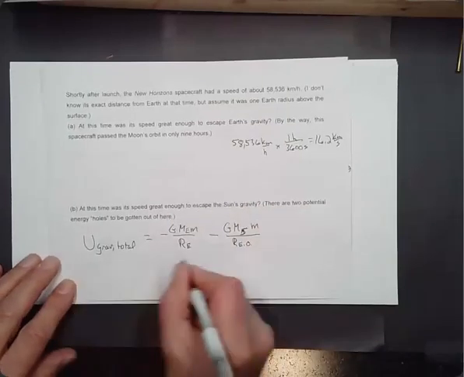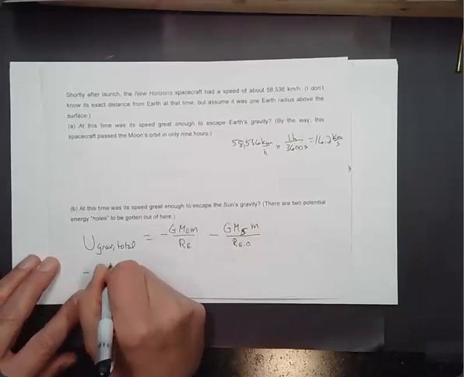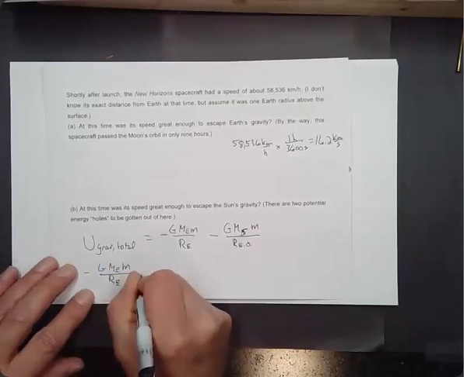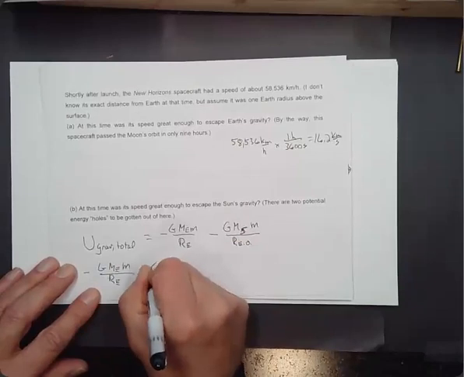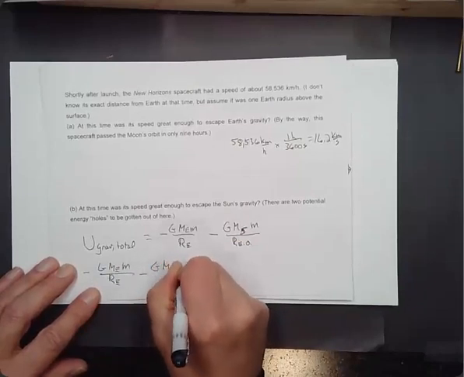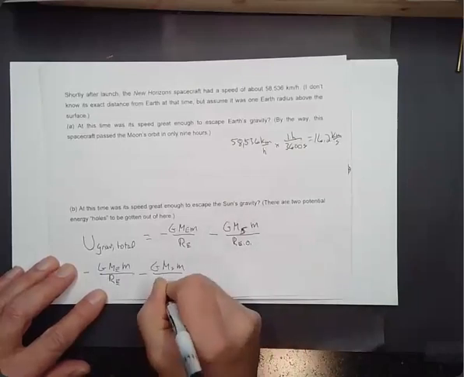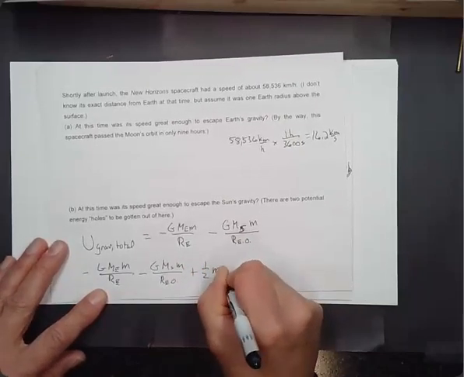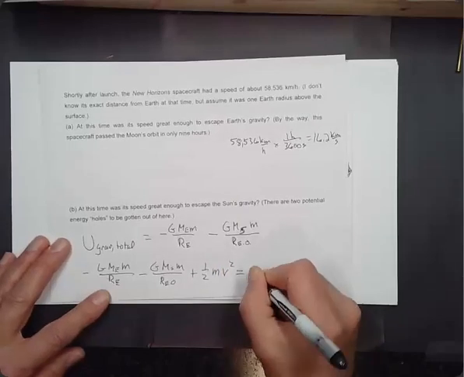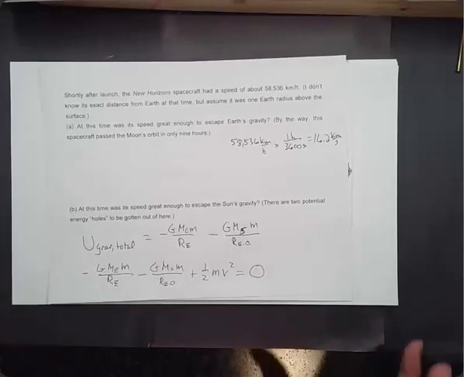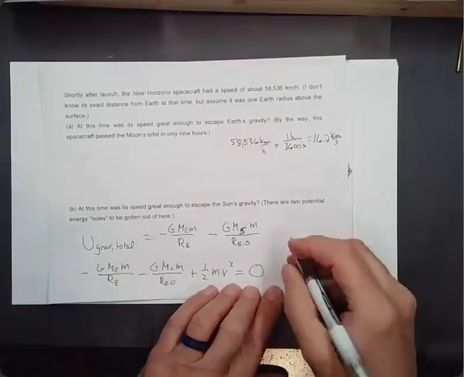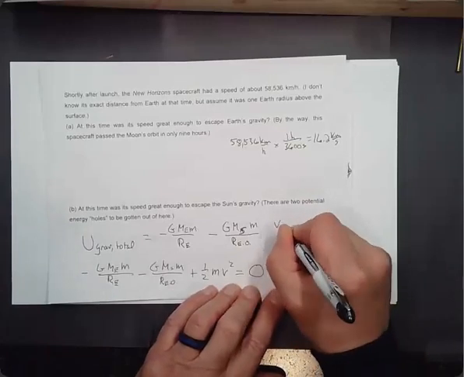Well, we'd want to have these energies: minus G, mass of the Earth, mass of the satellite over the radius of the Earth. We've got this other hole that we're getting out of, minus G times the mass of the sun, mass of the satellite over the radius of the Earth's orbit. And then we're going to give it some kinetic energy, 1/2 mv squared. And when it gets to infinity, it can stop. We just want to get it out of here. Well, we've got little m's everywhere, and we'll end up with the escape speed in this case.